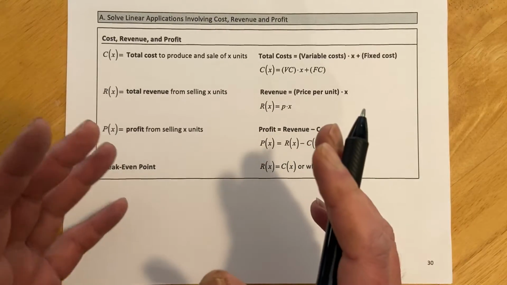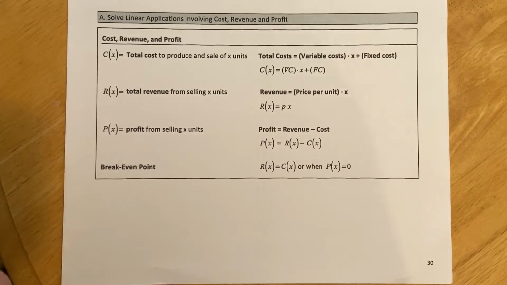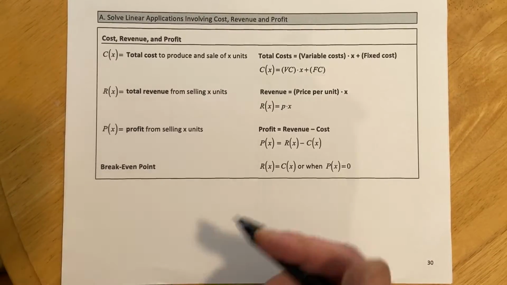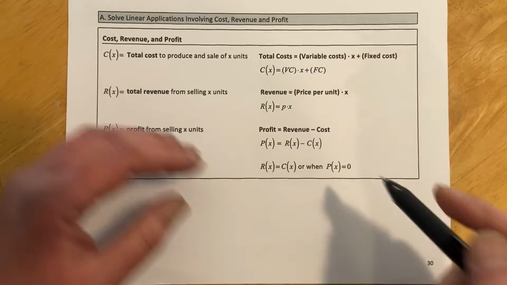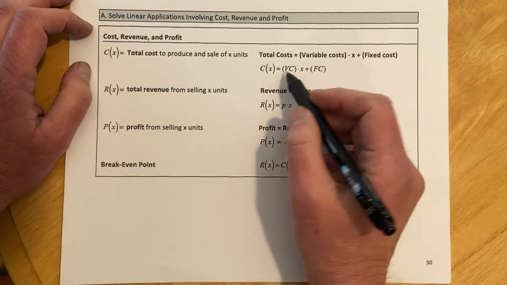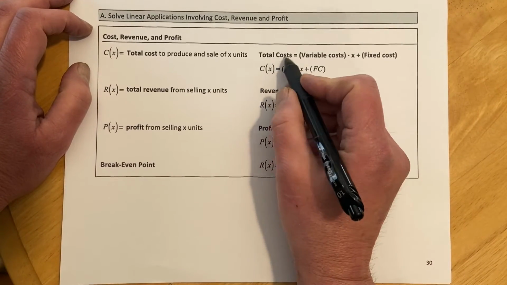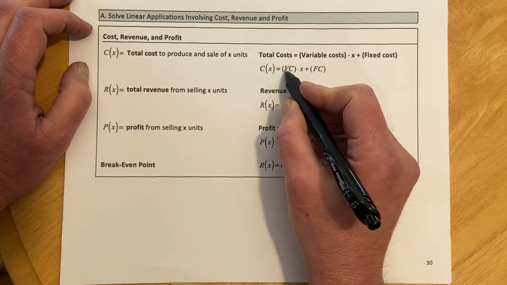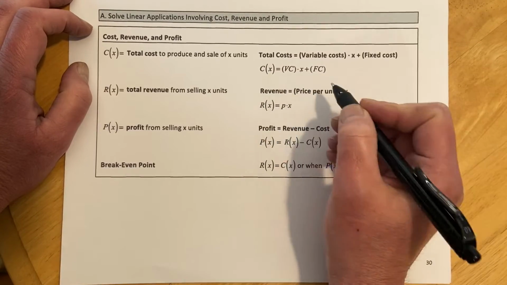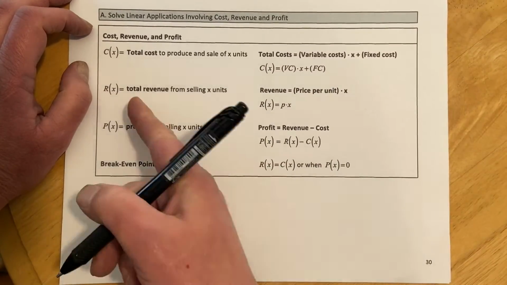Fixed cost is not affected by the number of units you're making. Variable cost is the cost to make each unit without the set part. And so we can think of that as the cost function, or C of X, is going to equal the variable cost times the number of units X plus the fixed costs.